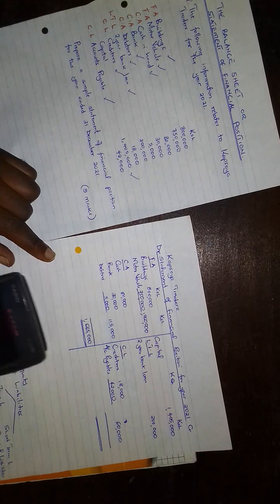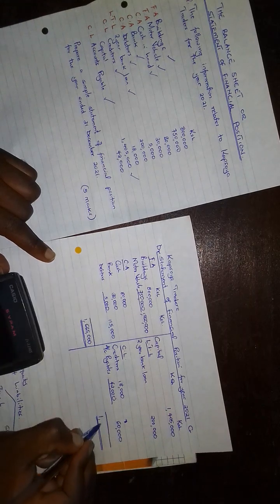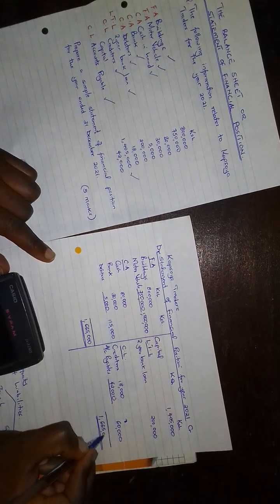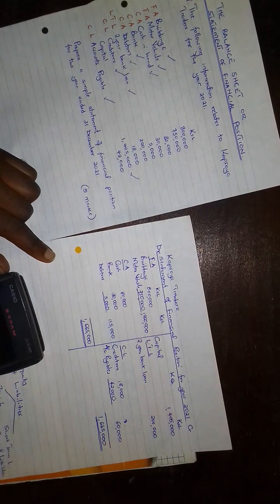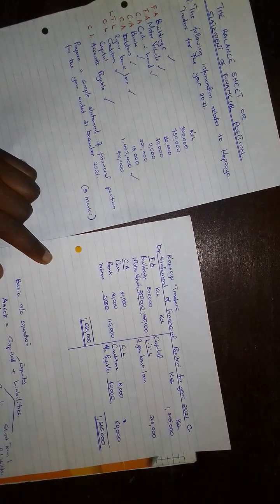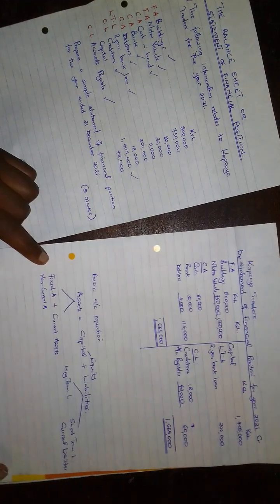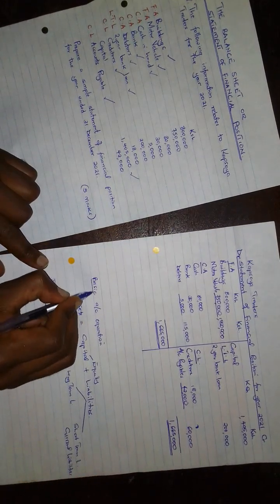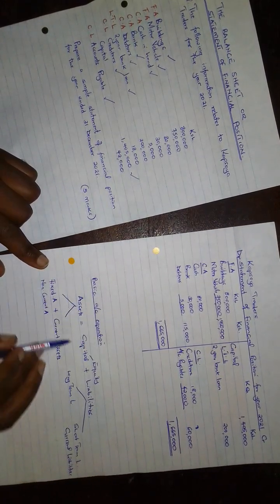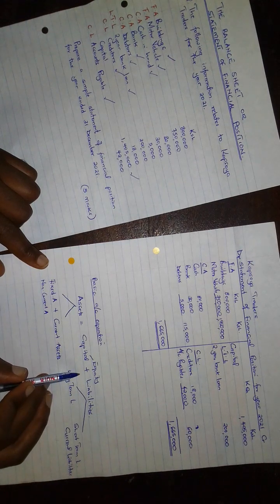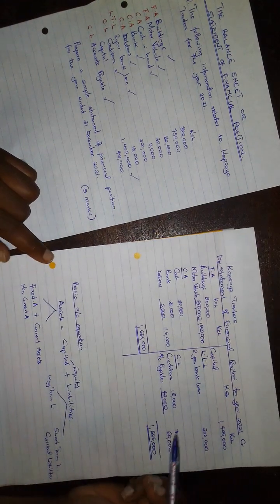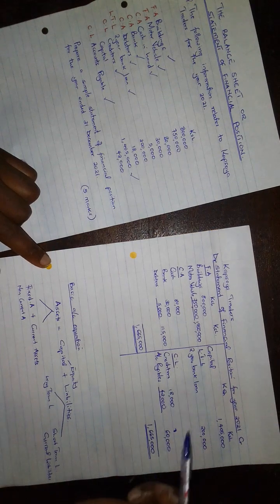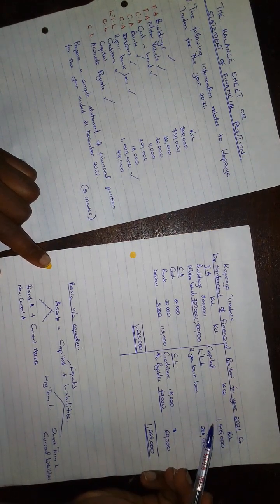You get a total of 1,665,000. And from that information, we are now satisfied that the basic accounting equation of assets is equal to capital plus liabilities. We have proven that using this equation, we can prepare a statement of financial position.